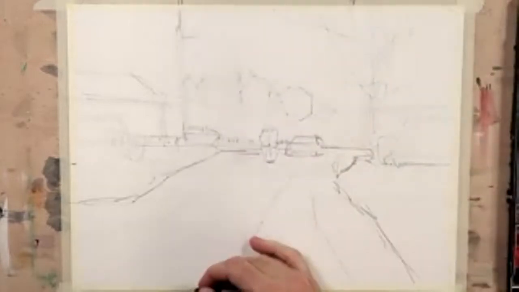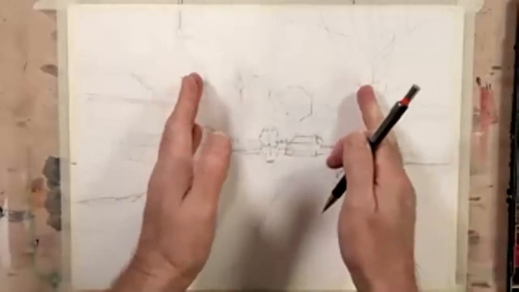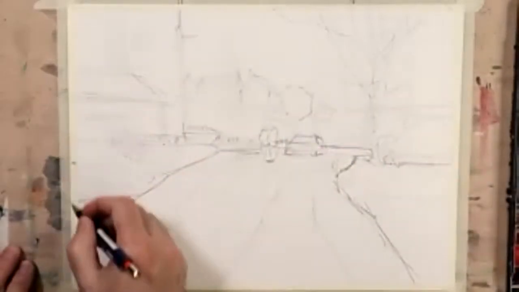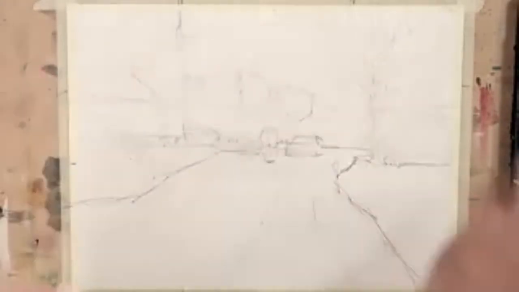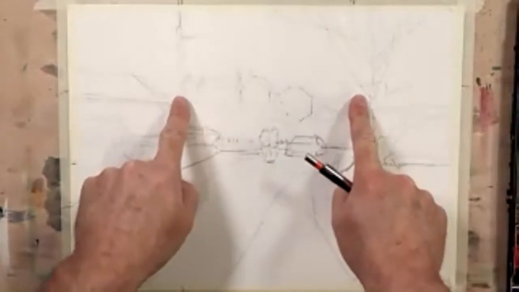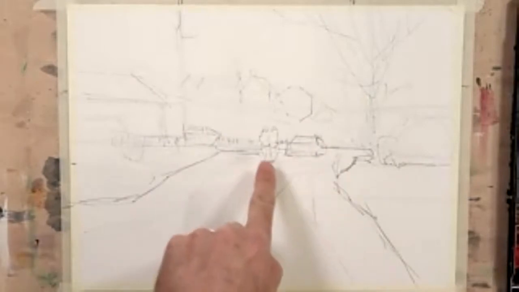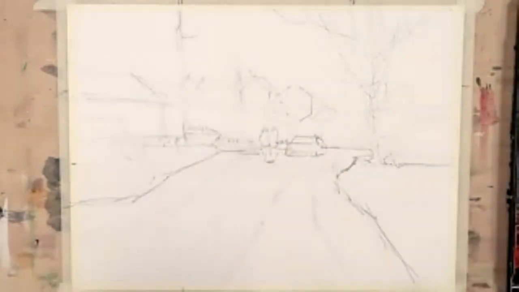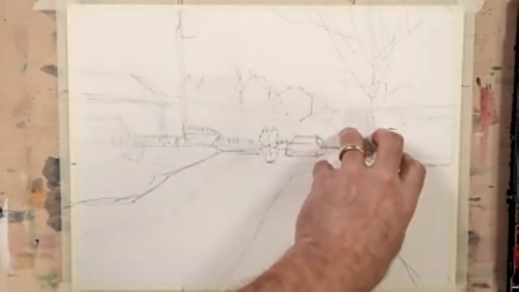So I'm talking here about the grid, which is something I talk about a lot through my tutorials. The grid is simply two equispaced verticals and two equispaced horizontals. It gives you a sort of noughts and crosses grid. So I'm putting my hand here where there'd be an intersection between the vertical and the horizontal line. That's potentially a good spot for a focal point.